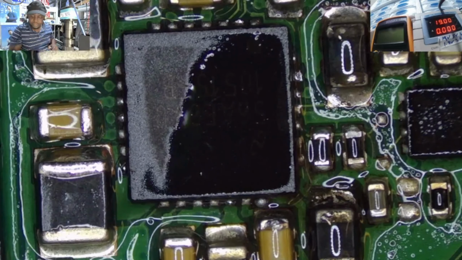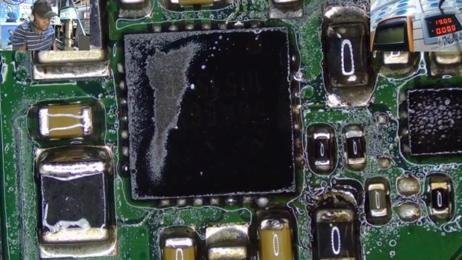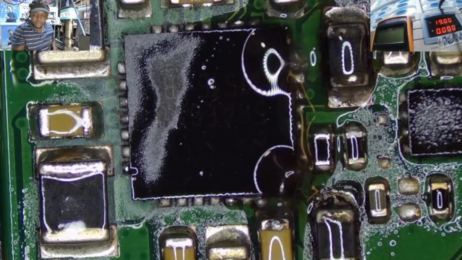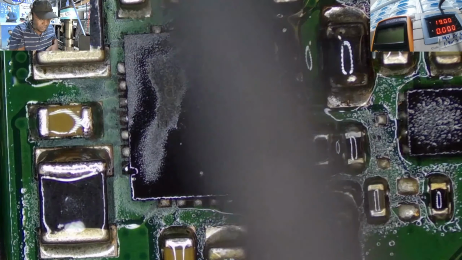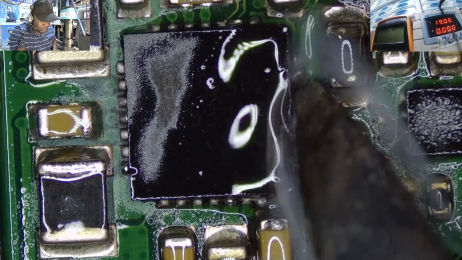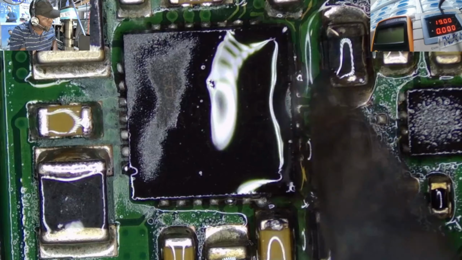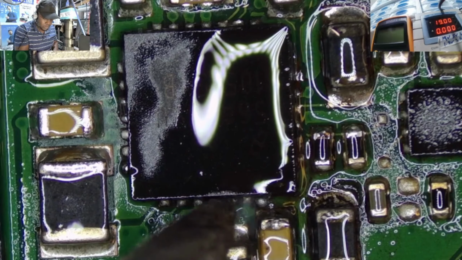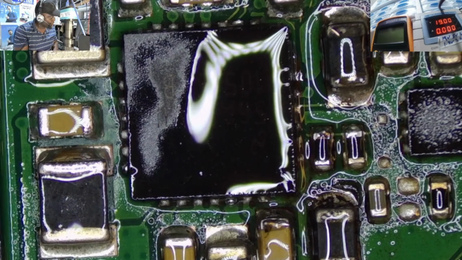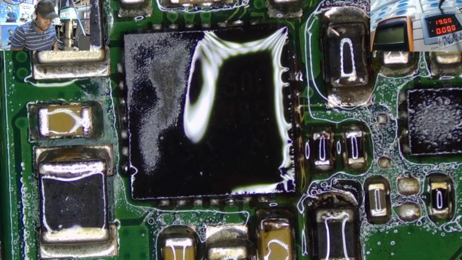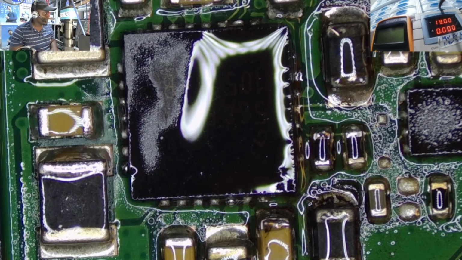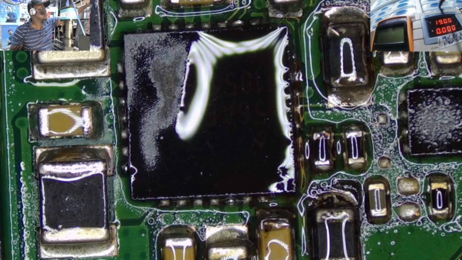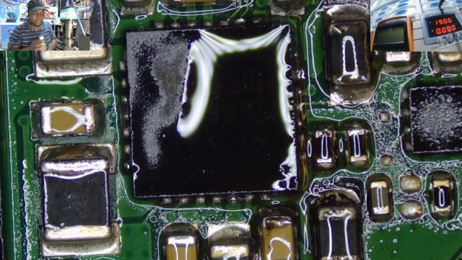So do we have any other bridge on this chip? Okay.